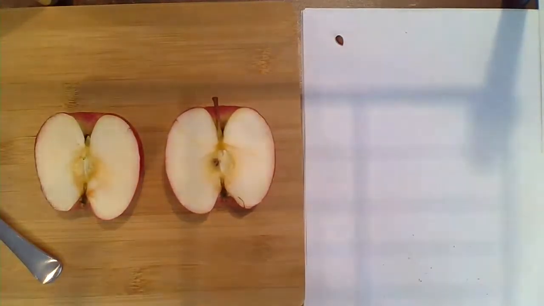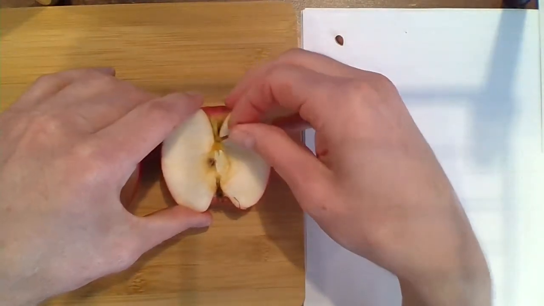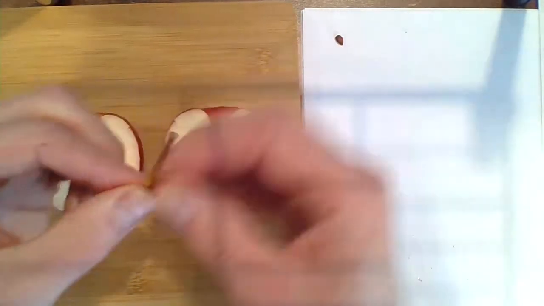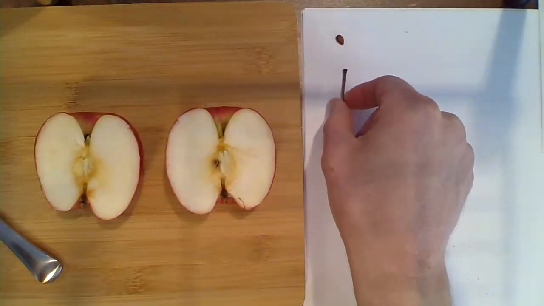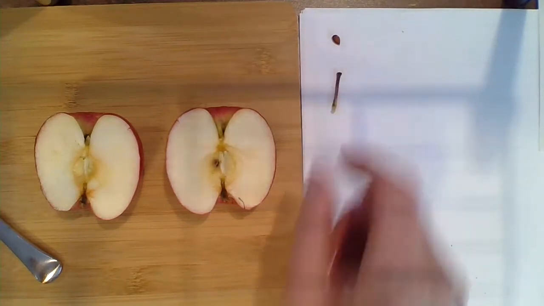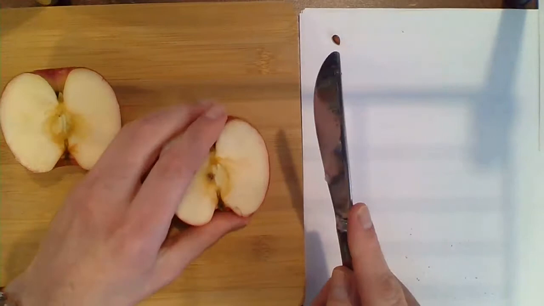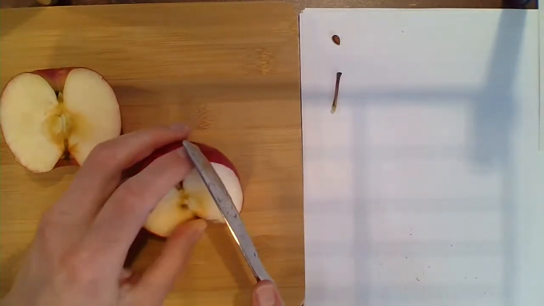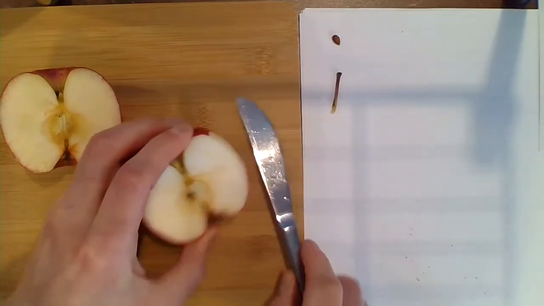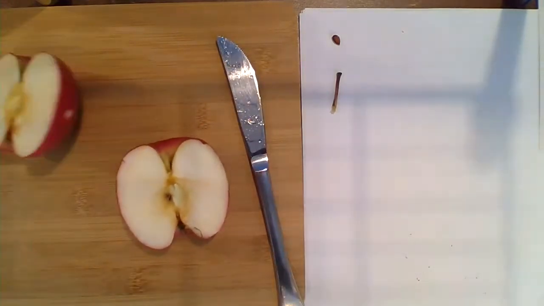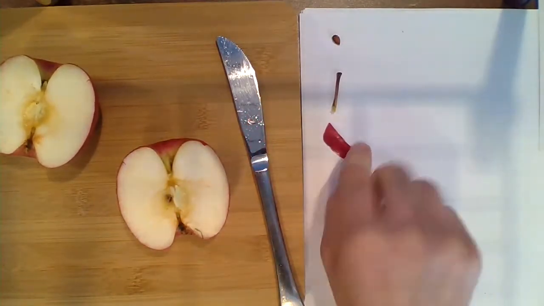All right, so what I'm going to do, I'm going to continue to dissect. I'm going to take these pieces apart. I got the stem off, so that's the stem. I'm going to put it over here. And then I want to get a piece of the skin. So I'm going to try to peel off, cut off just a little bit of the skin. Oh, I got it. So this is just the skin.